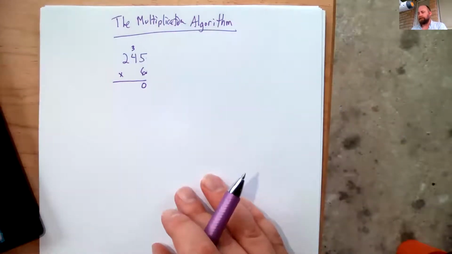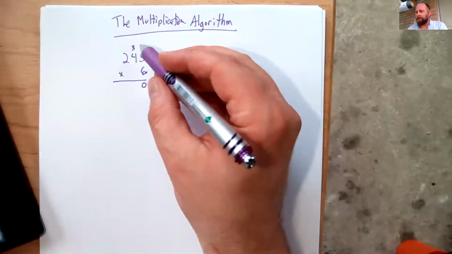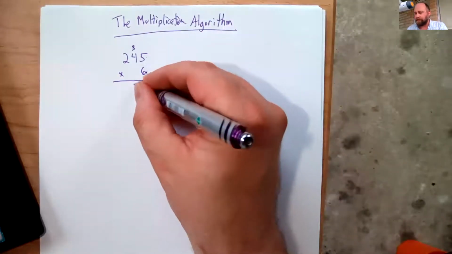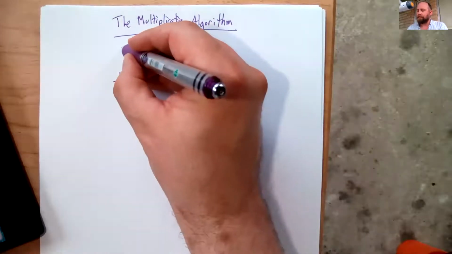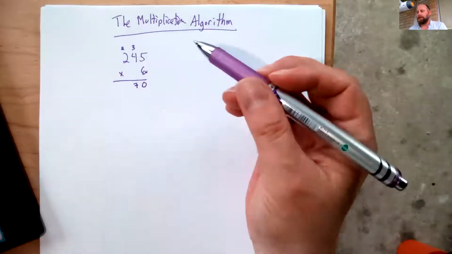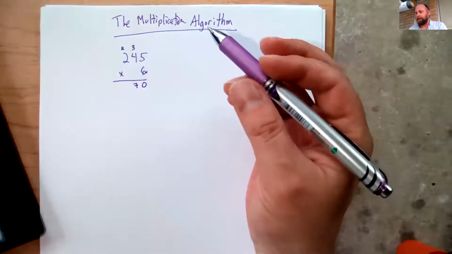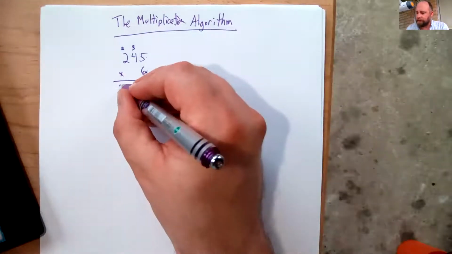6 times 4 is 24. Plus 3 more is 27. So we carry the 2. 6 times 2 is 18. Plus 2 more is 20.